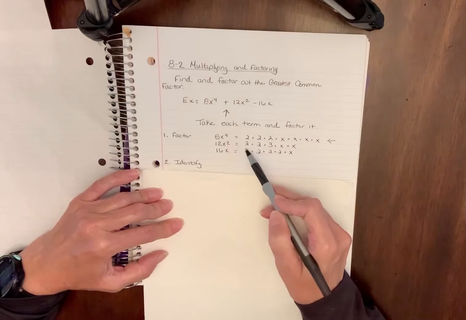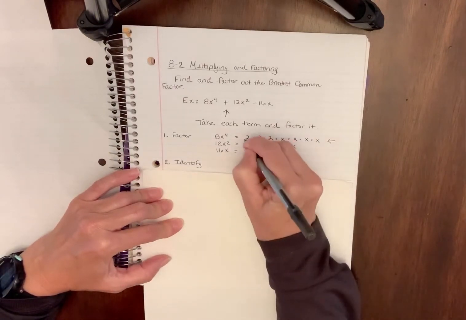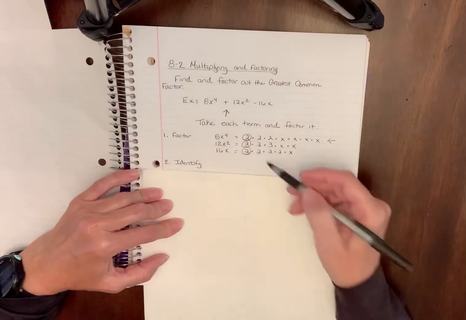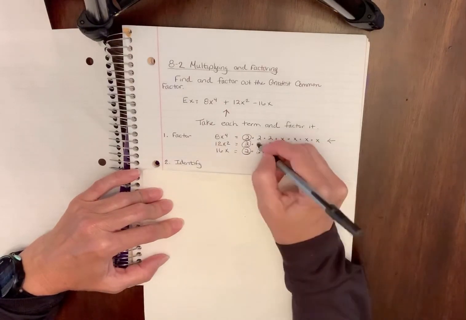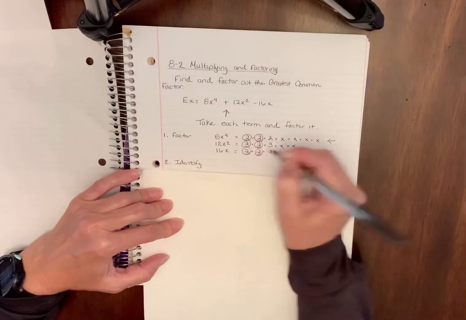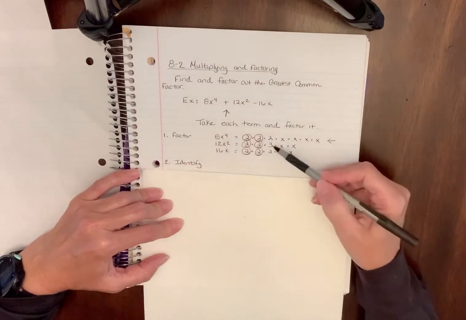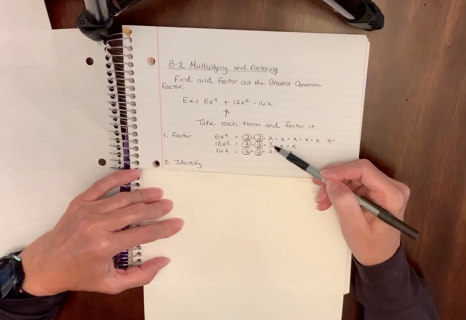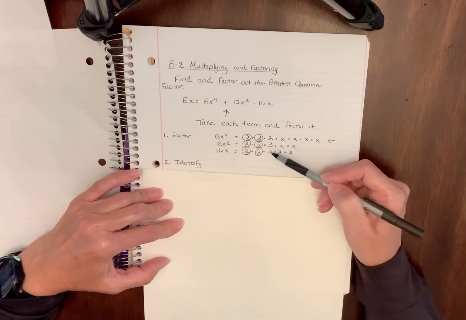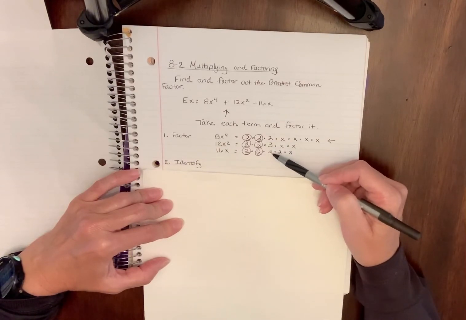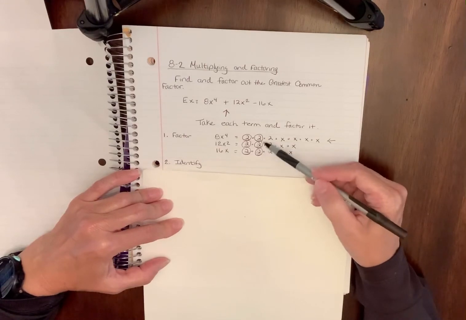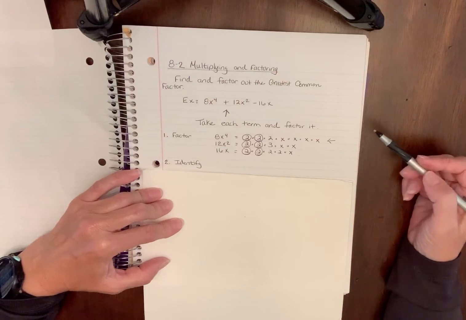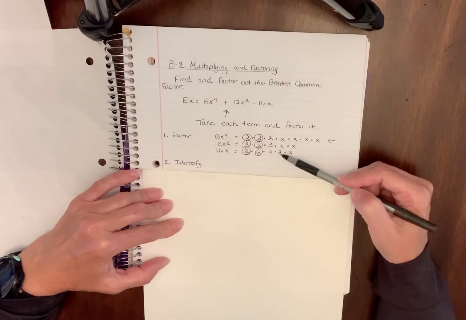You can see each of them has a 2, so it's common to all 3 terms. So I'm going to circle it. As a matter of fact, they each have another 2, so let's circle that. But when I get to the third 2, this 12x squared has only a 3. The 16x does have a 2, but remember, in order to circle it, it has to be common on all 3 of them. So we can't circle any more numbers here.